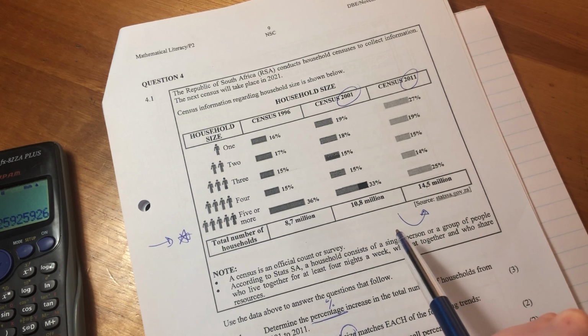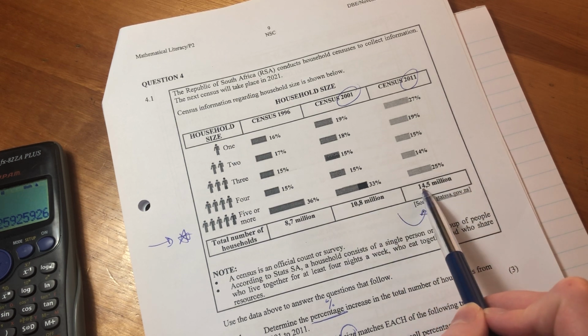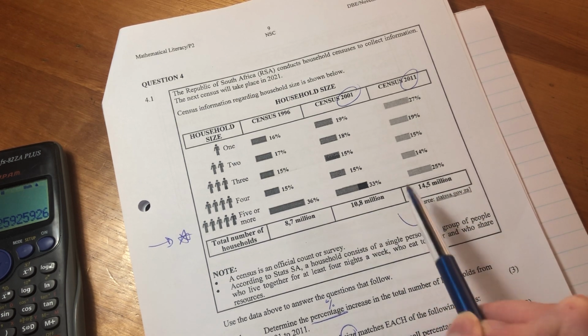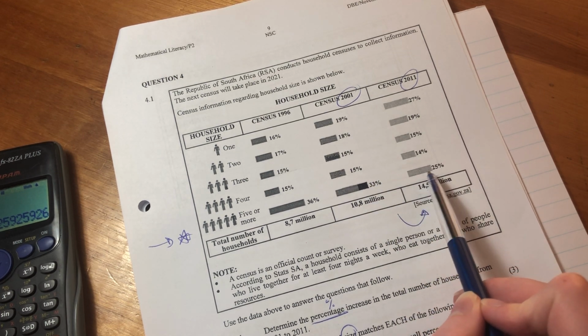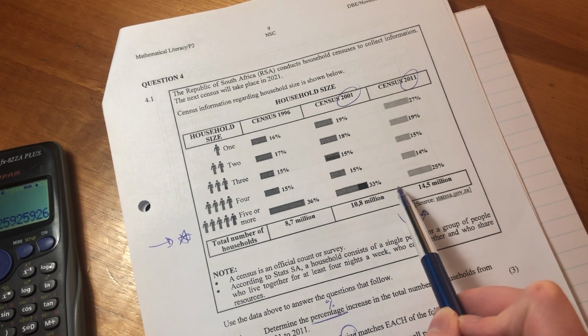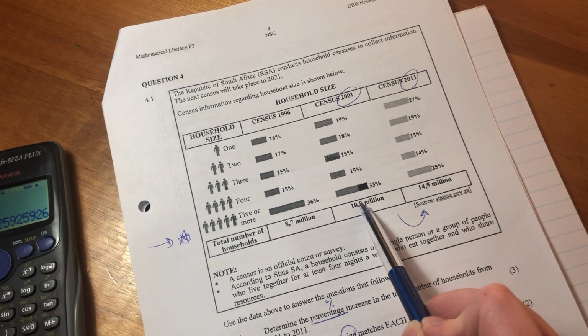What's important here, right, is that 33% of 10.8 million is very different from 33% of 14.5 million, right? So just because the percentage has decreased doesn't mean that the number of people has decreased, because they're percentages of different totals, right?